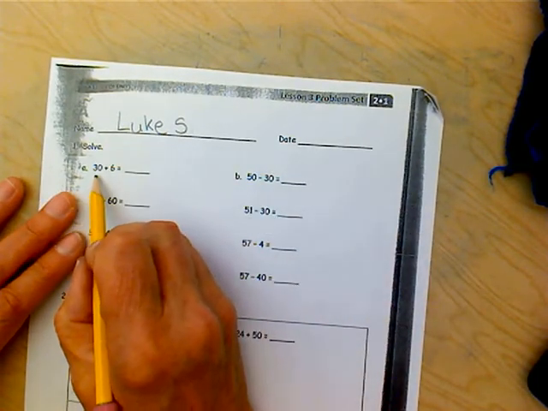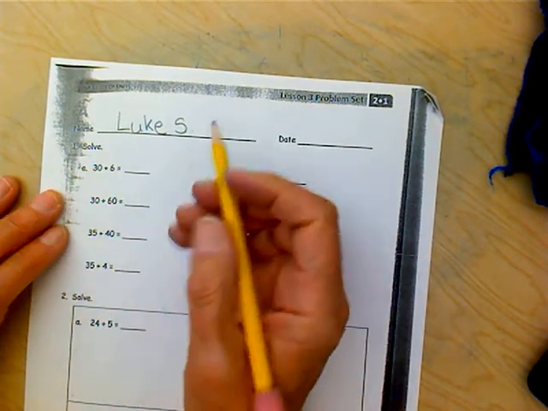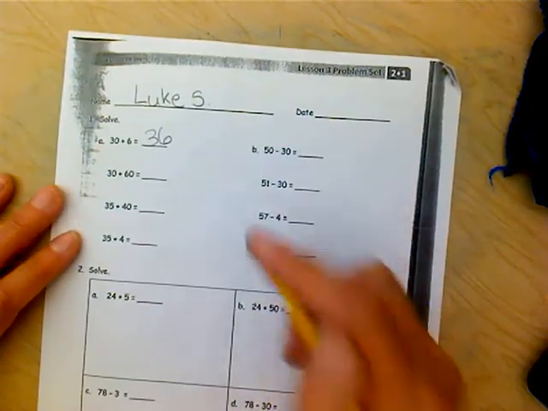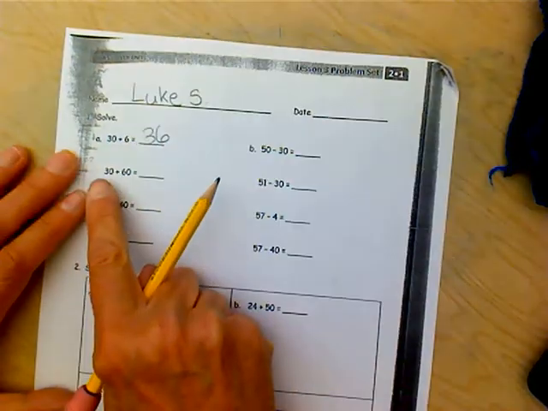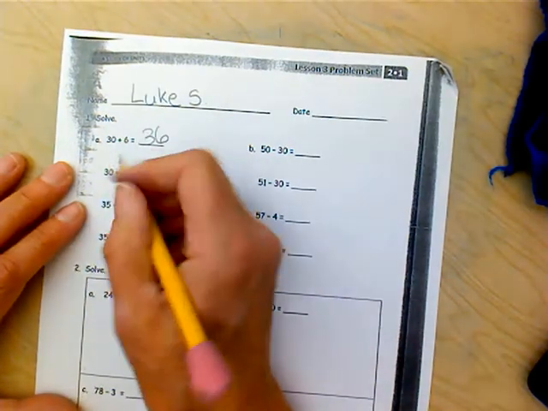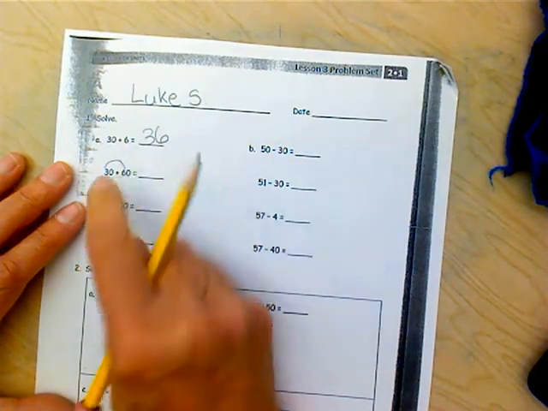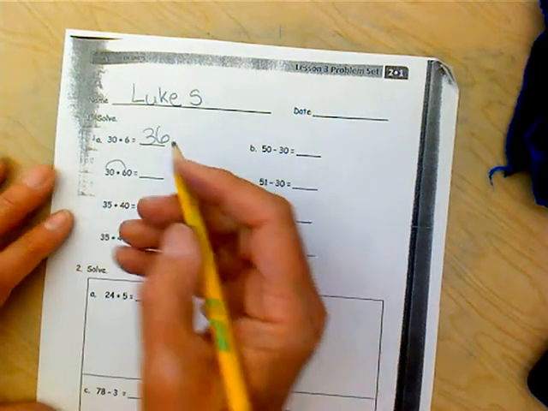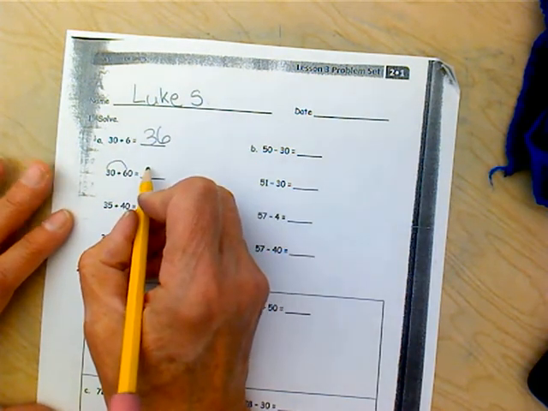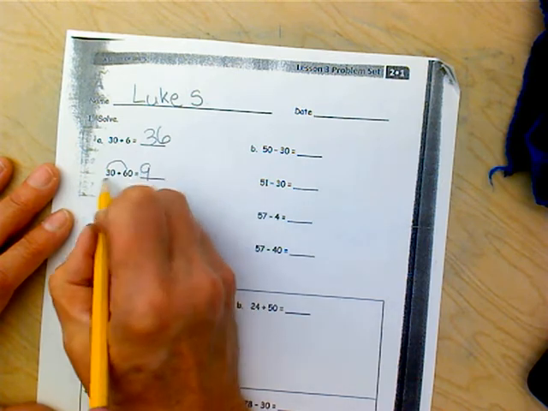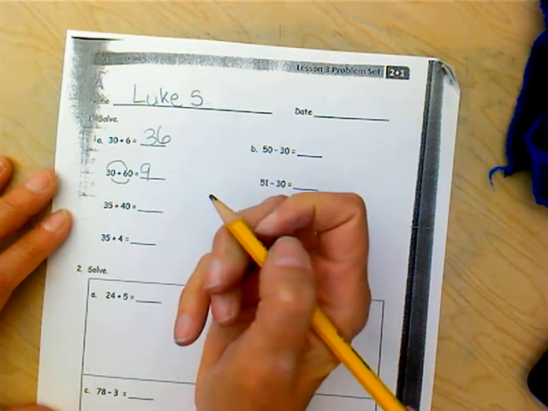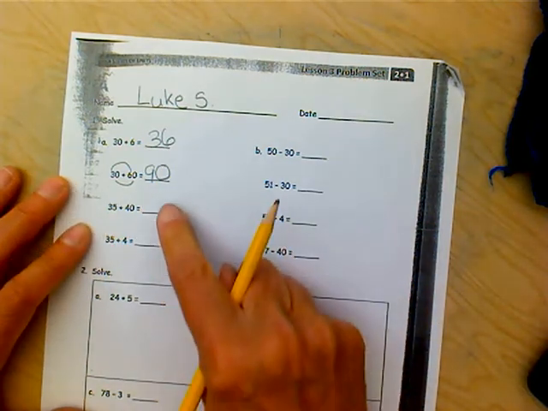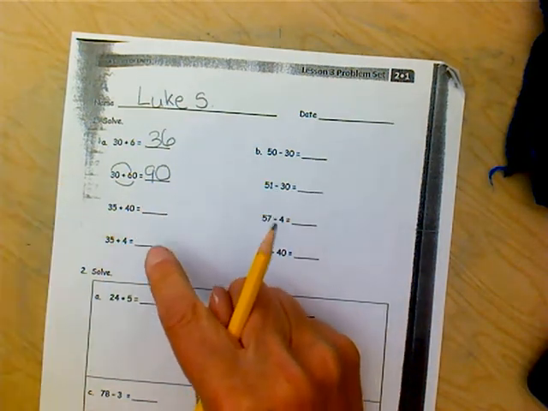So let's take a look at 30 plus 6. Would that be 36? If you know that, can you do 60 plus 30? Well, of course you can. What do you know about 3 plus 6? Well, 3 plus 6 would be 9, and if I add my tens, do I get 90? I do. Would you try the next two on your own, please?